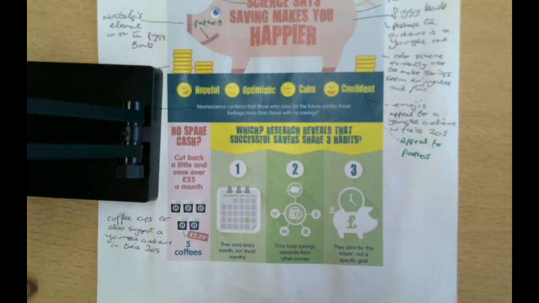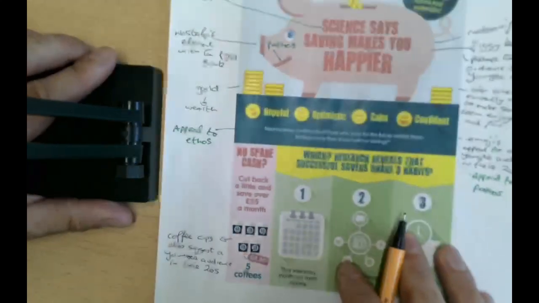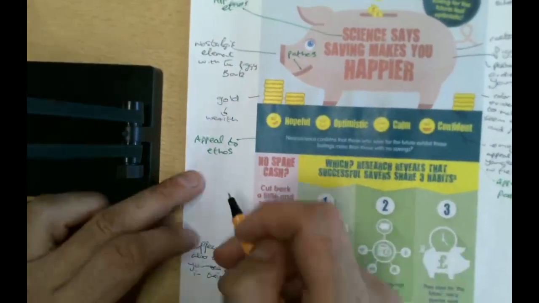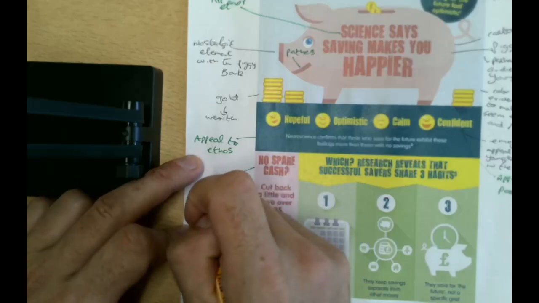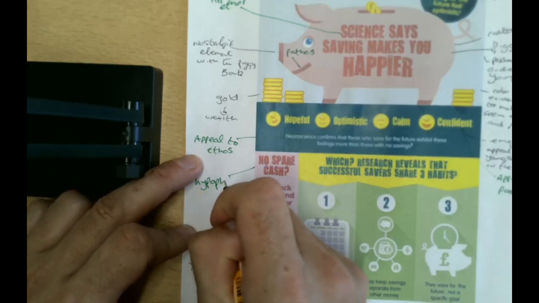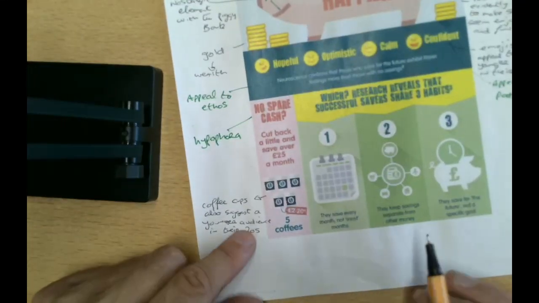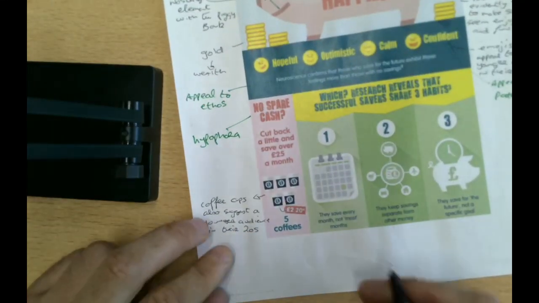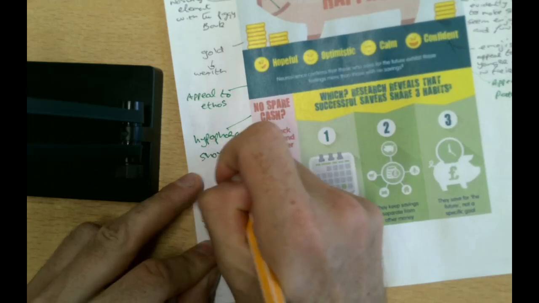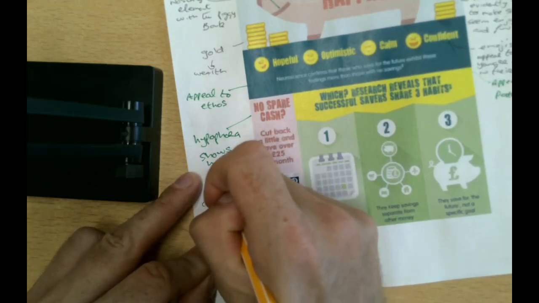Yes, Eli. Yes, rhetorical appeals. No cash to spare, and then it provides like an action plan. Yes. Yeah, well done. And then research reveals instances will save us, share these habits. So it's again giving you, excellent, it's giving you again and again like an action plan. Yeah, so it shows how to do this.